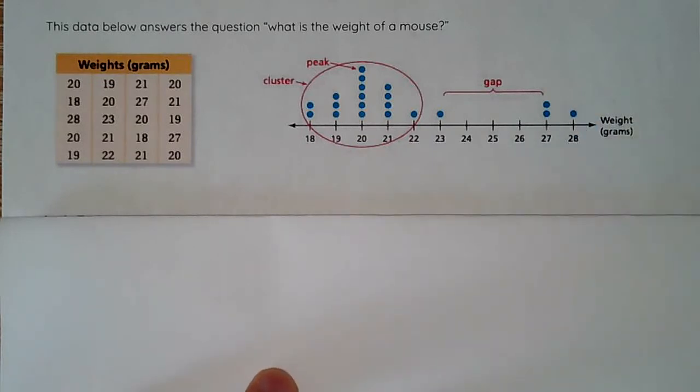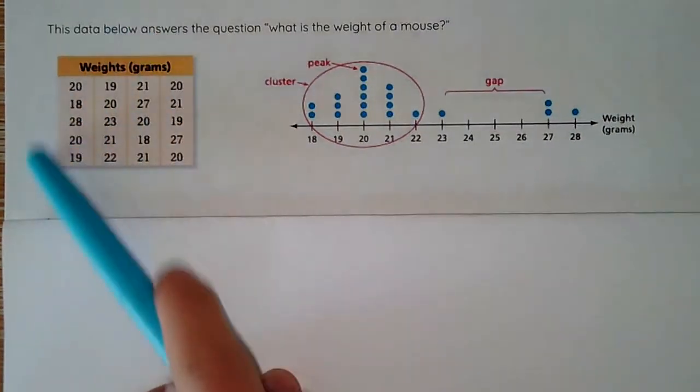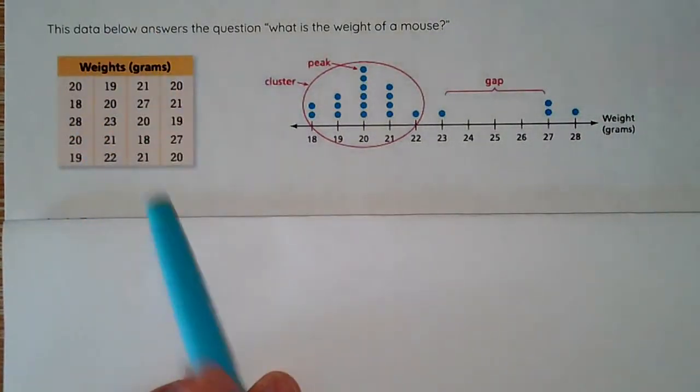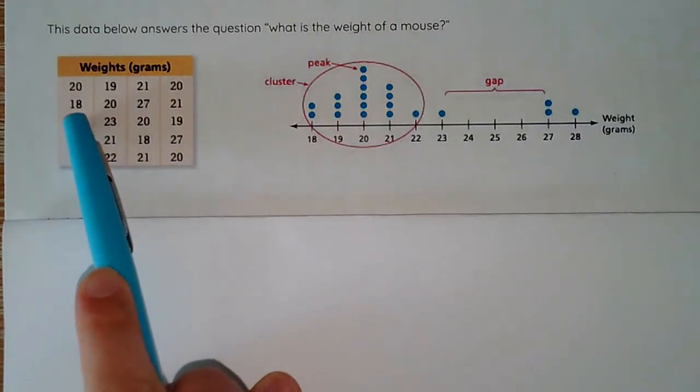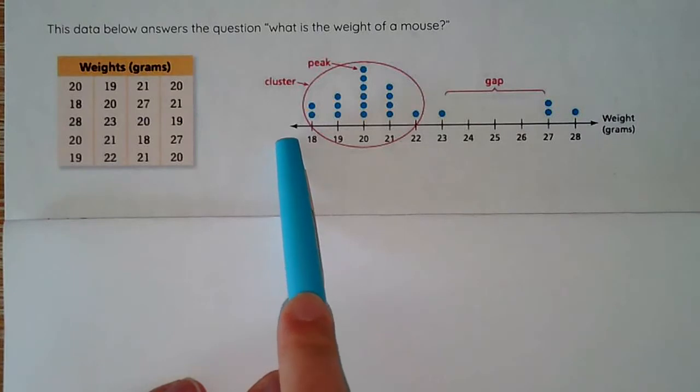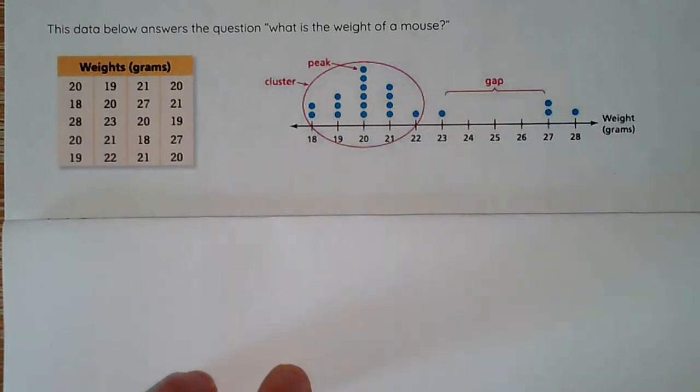Now, we determine which numbers need to be on our number line based on our data here. So we look for the lowest number to start. The lowest number that we have here is 18. So my number line can start at 18. I draw the arrow at the end to show that it is a number line and it can continue on.